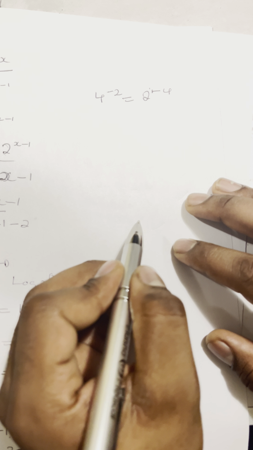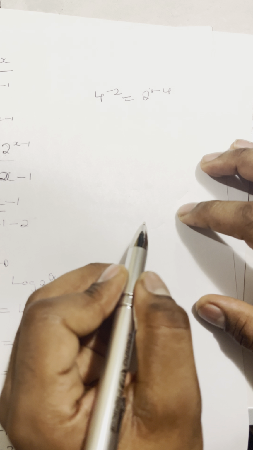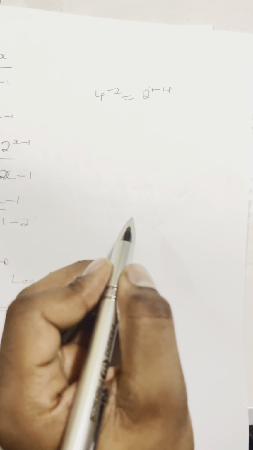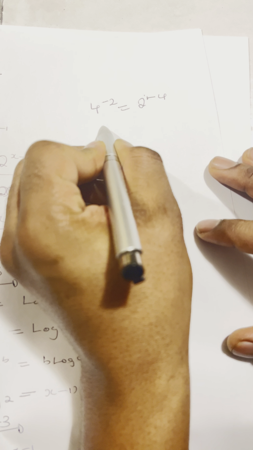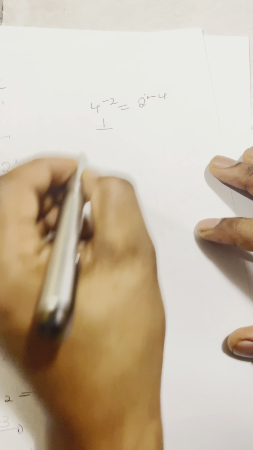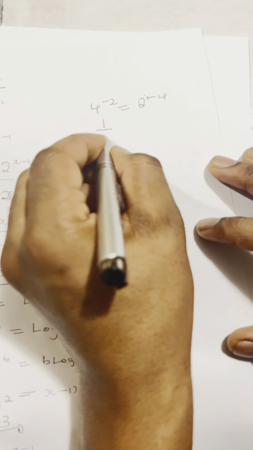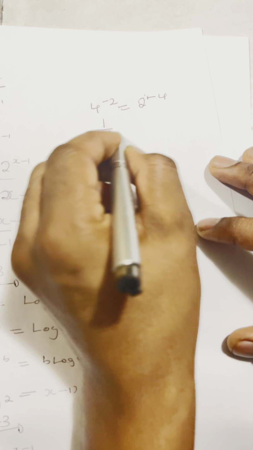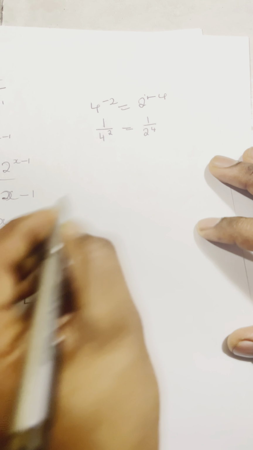Okay, so what do we have in these instances? We are having something like this. Now in these instances we're having 1 over 4^2 is equal to 1 over 2^4.